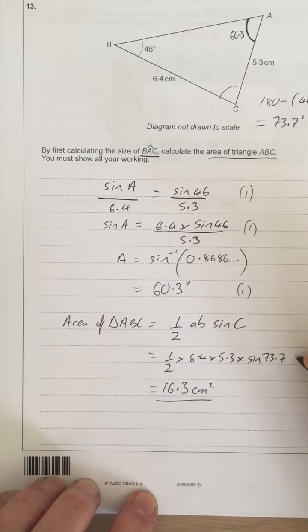1 mark for using the formula correctly with the right numbers in, 1 mark for the answer. Okay, and that's the full 5 marks.